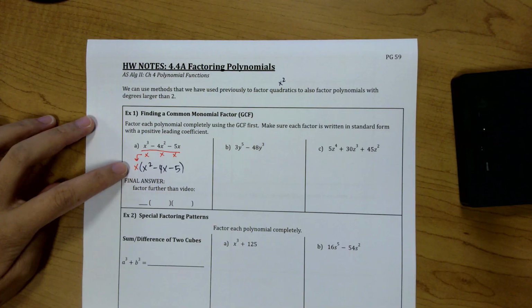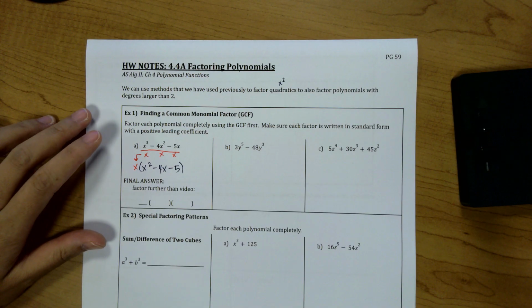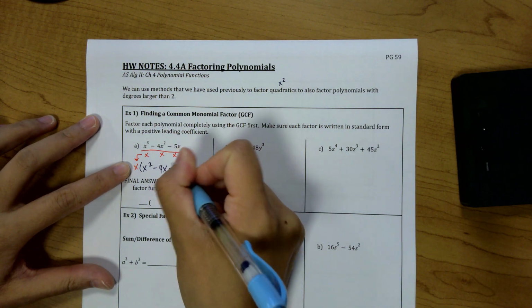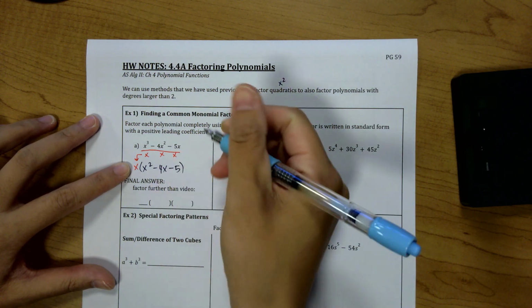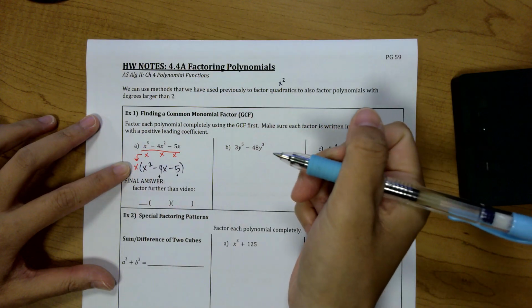Now it's really dangerous to just look here and box it as your final answer, which is what I actually did on my previous attempt at this video. You want to always check if you can factor further. So at this point, you want to see what multiplies to -5 and adds to -4.